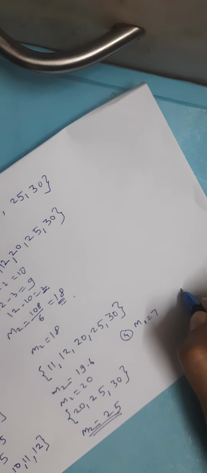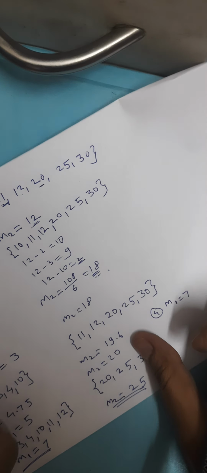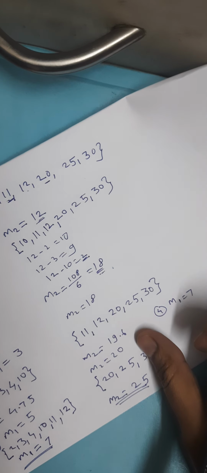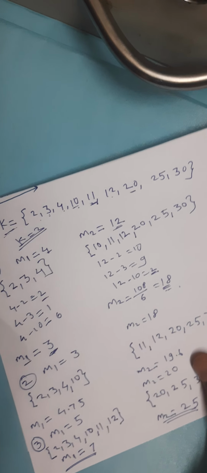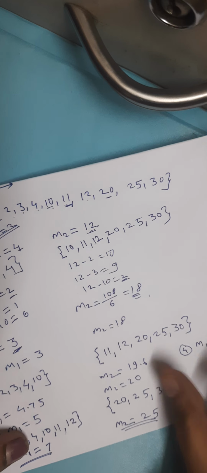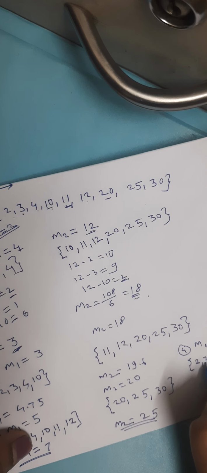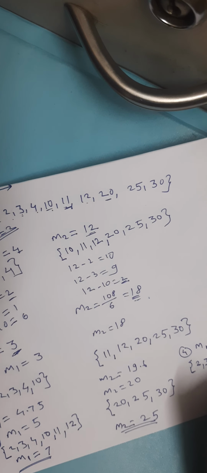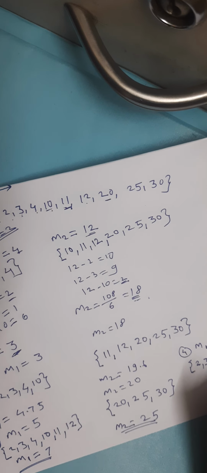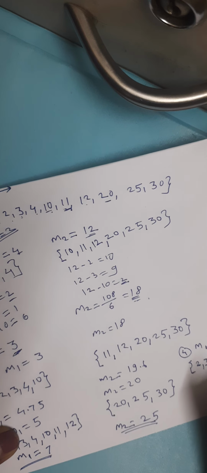Okay, now see the fourth one. m1 as a 7, m2 as a 25. So first point is what? 2, which comes in m1 cluster. 2, 3, 4, then 10. After that 11 minus 7 is 4, 11 minus 25 is 14, so this comes in m1 cluster because here is minimum distance.